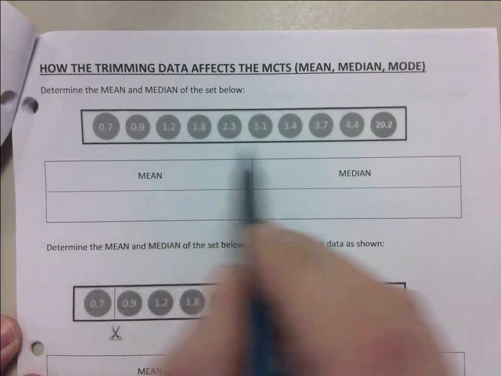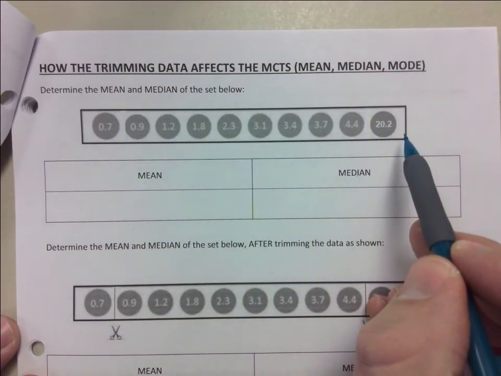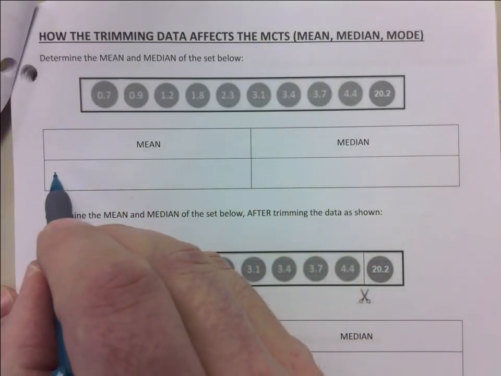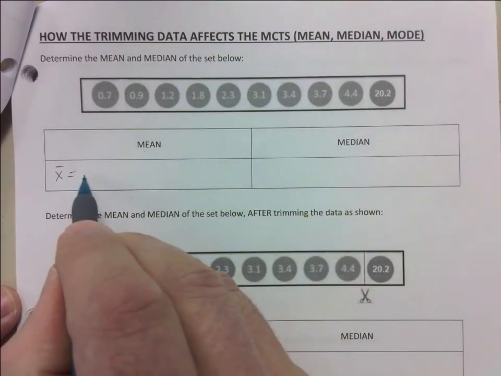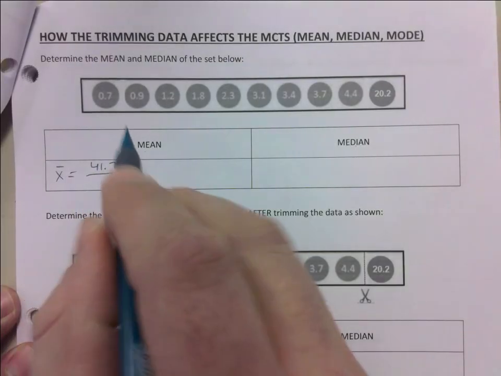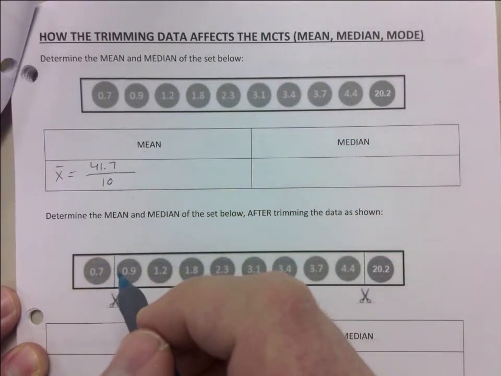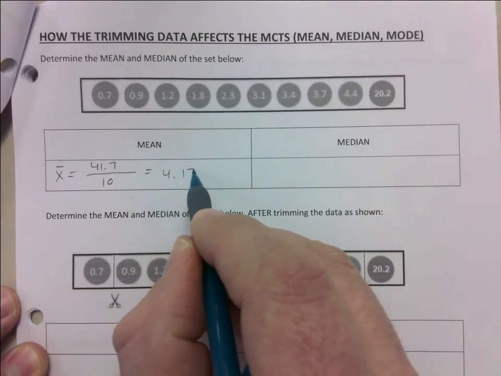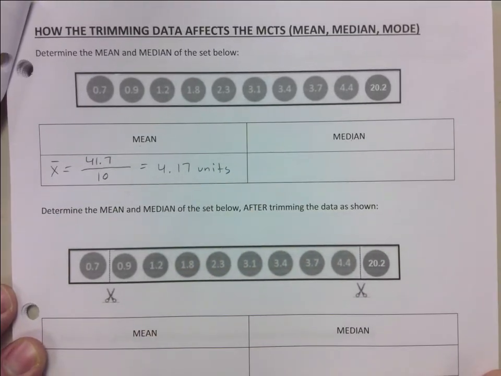Okay, so let's find the mean, and I'm just going to go mean and median in this case. Okay? If you do the average, we find if you add all of these numbers up, you get 41.7, and there's 2, 4, 6, 8, 10 values. So your average here is 4.17 units. Just copy this for now. You'll do the calculations in a bit.